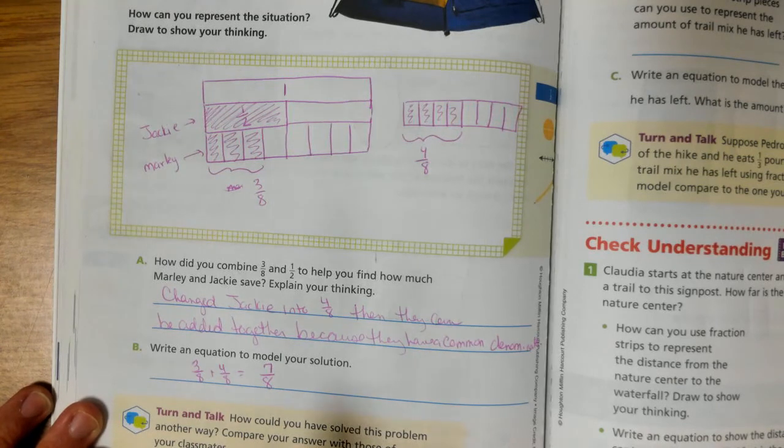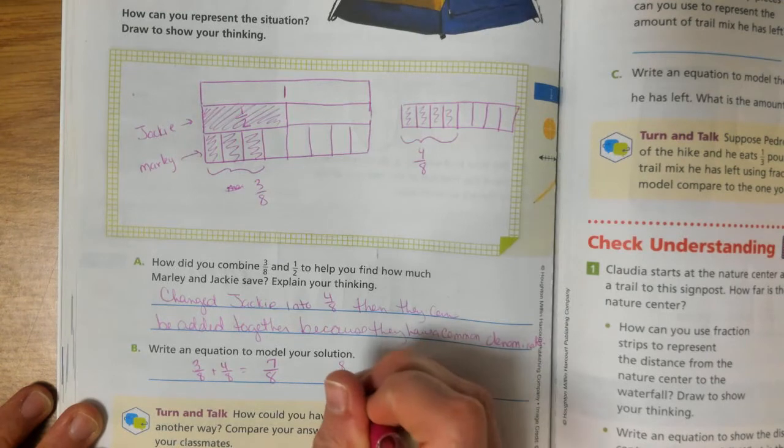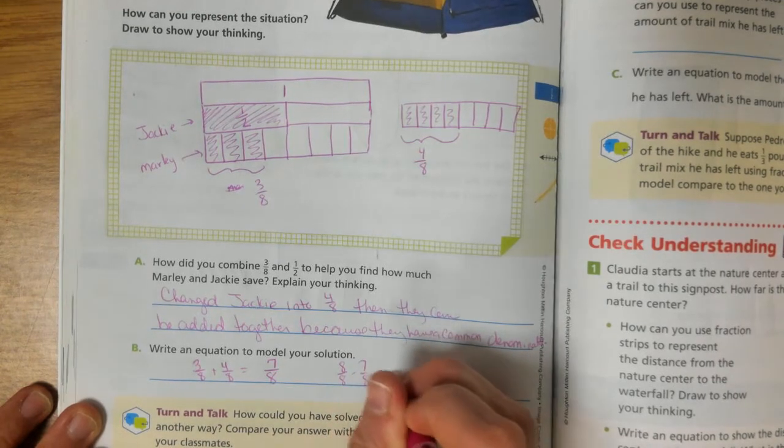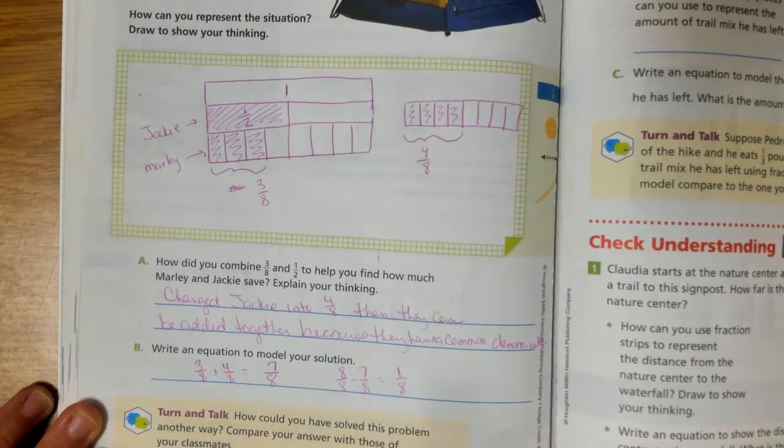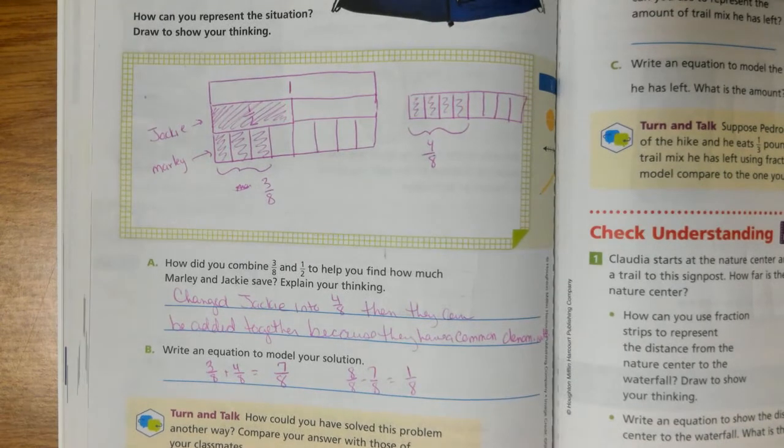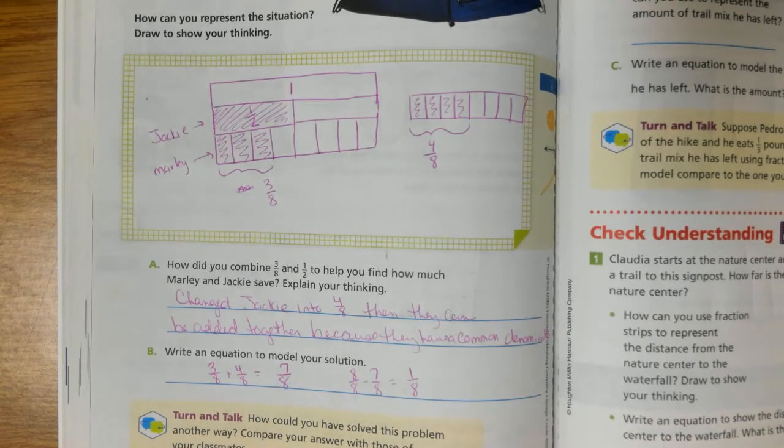How much money do they have to still save now? So we would do 8/8 minus 7/8. So they still need 1/8 of the money, 1/8 of the cost of the tent. But they're pretty close, right? They have most of what they need to purchase the tent.